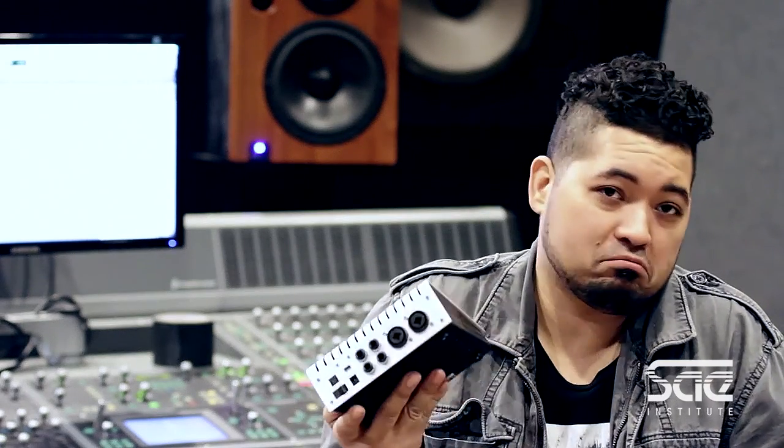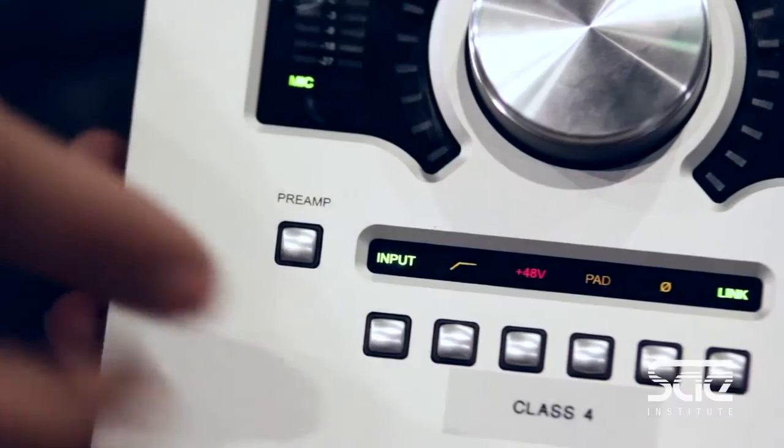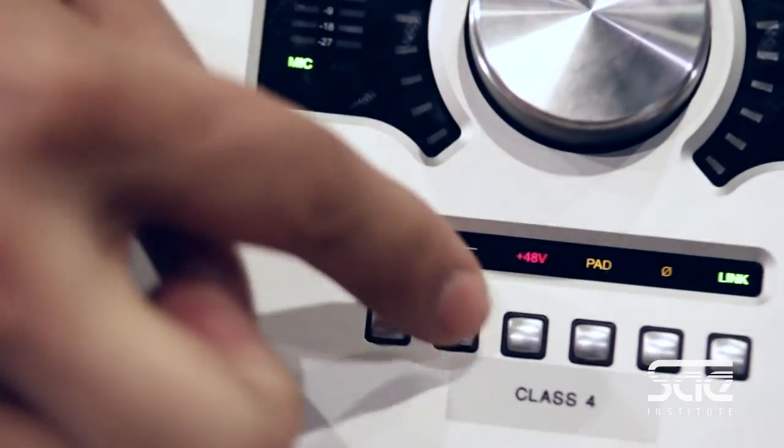Now, chances are you bought a microphone from Guitar Center or Sweetwater or any other retailer, and chances are you probably have what's called a condenser microphone. And if it is a condenser microphone, you're going to need something called phantom power. And in the front of this unit, you have the ability to turn on phantom power.